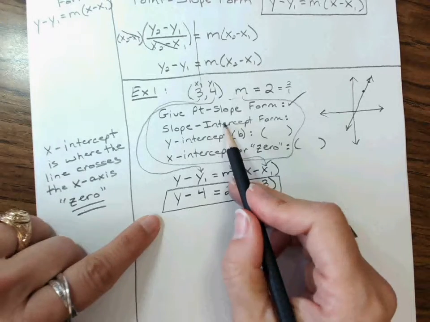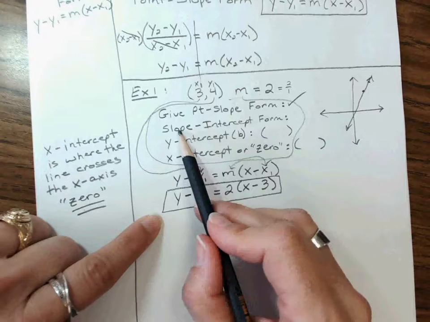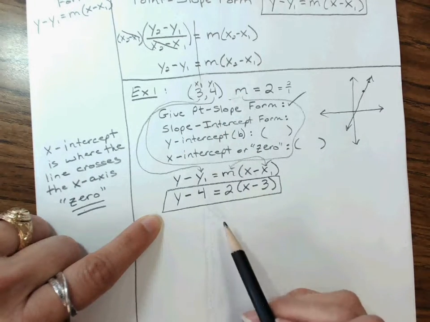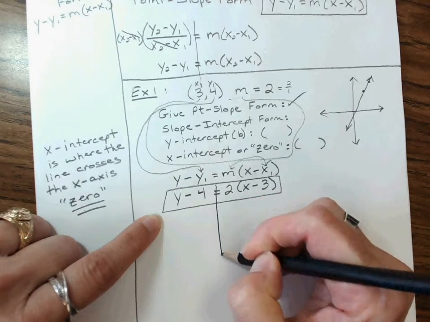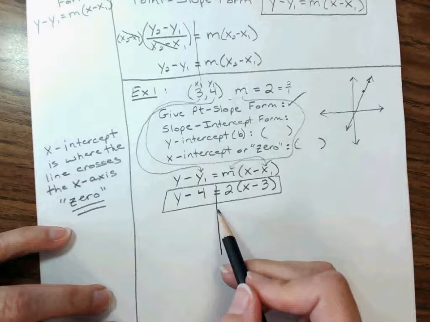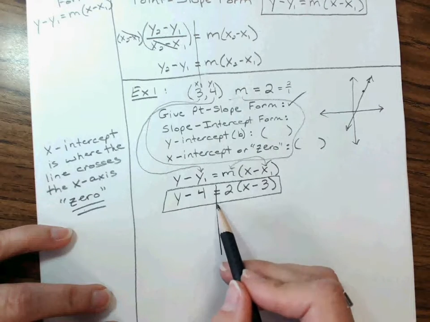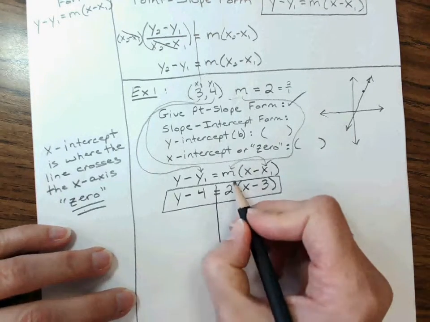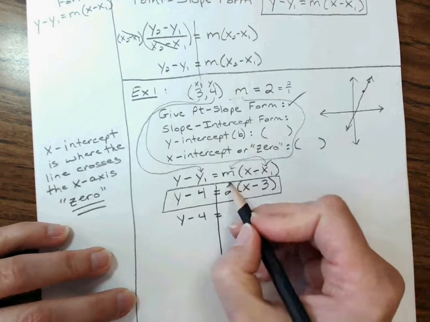Now, for slope-intercept form, remember that slope-intercept is the one with the slope and the intercept, so that's the m and the b. So I've got to get this into the form y equals mx plus b. So we're going to draw our wall through the equal sign, and we're going to think back to our solving equations unit before this. What is the first thing that I'm going to do with this to solve for y? That's right, I'm going to distribute. So I'm going to bring my y minus 4 down, and then I'm going to distribute my 2.